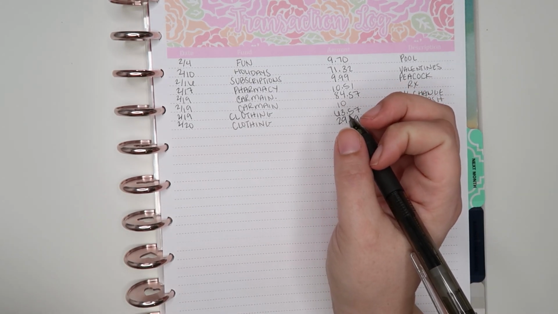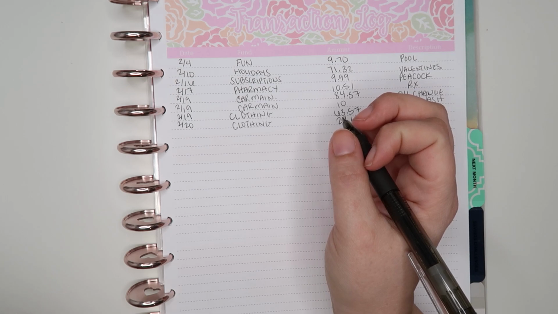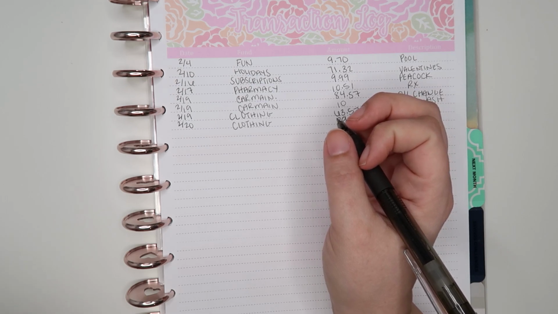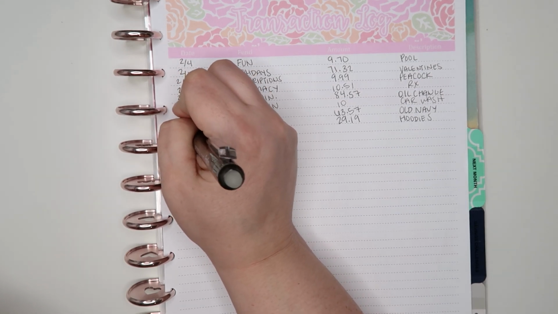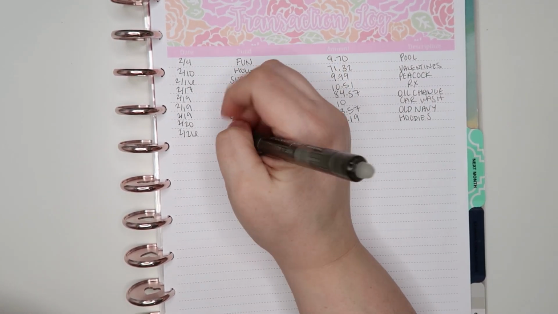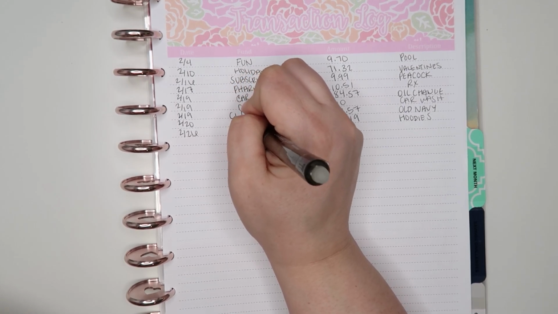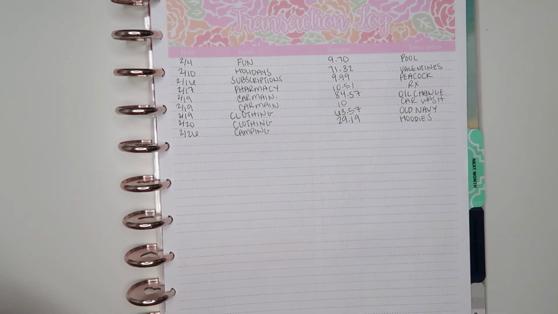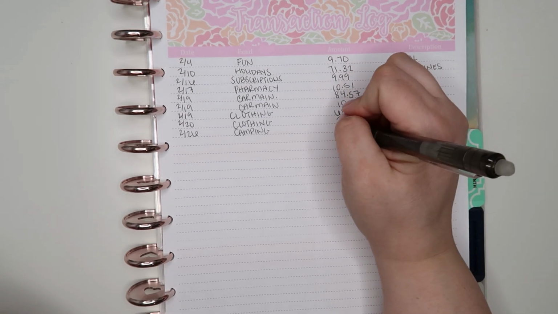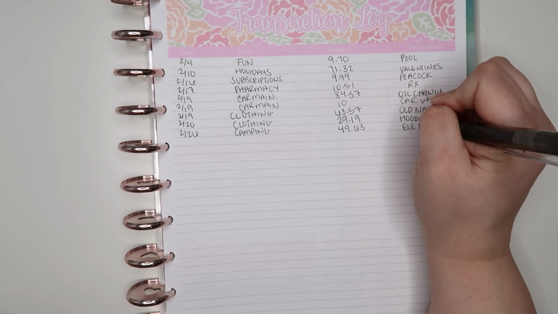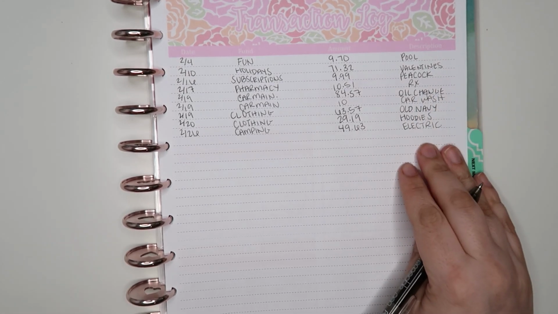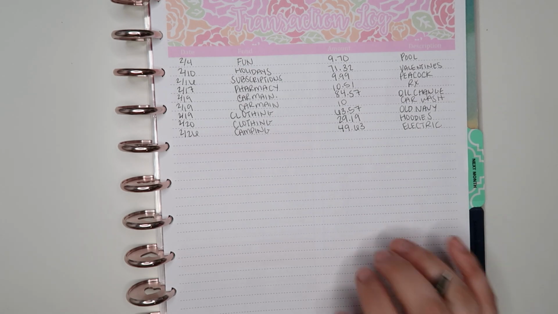Let's see. Okay. All right, so on the 26th, we accessed our camping fund. For our camping fund, we spent $49.63. This was for our electric bill over the last couple of months at our campground. That came due, so we went ahead and paid that.